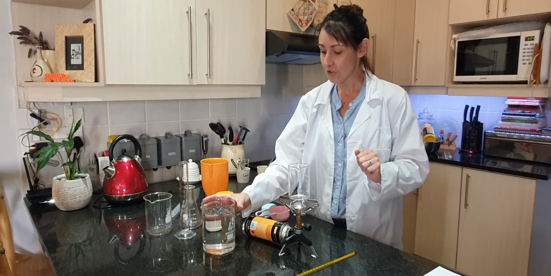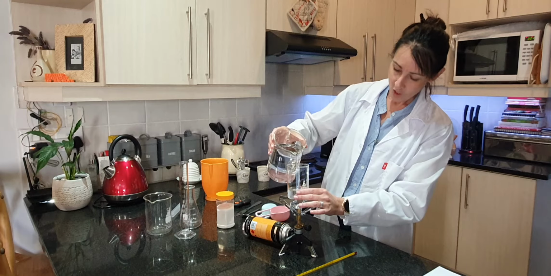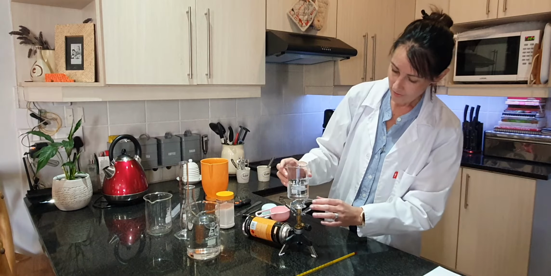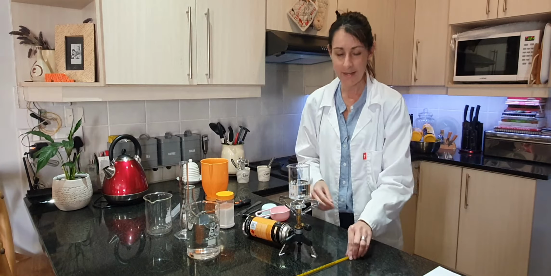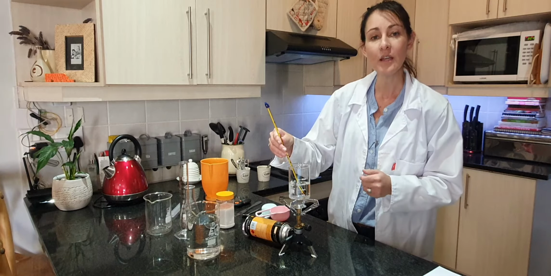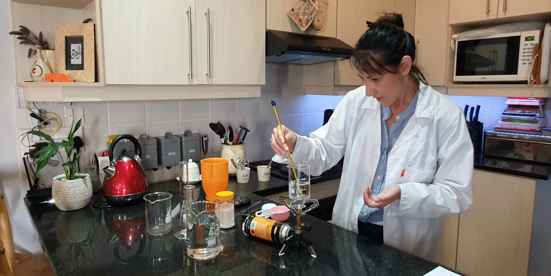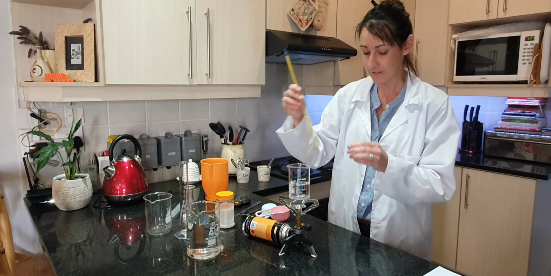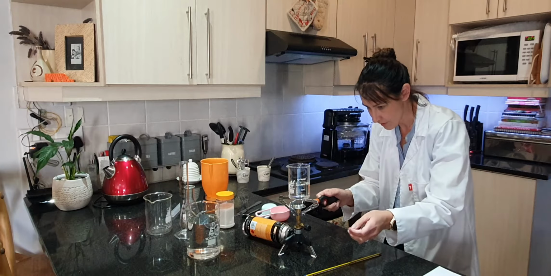Right, so we're going to start off by putting 150 milliliters of water in my glass beaker. There I've measured it, 150 milliliters of water. I'm going to switch my gas on, but before I do that, I want to take the temperature and see what the temperature of the water is before it starts to boil. This one seems like it is 20 degrees Celsius. So I'm going to switch it on. There we go.